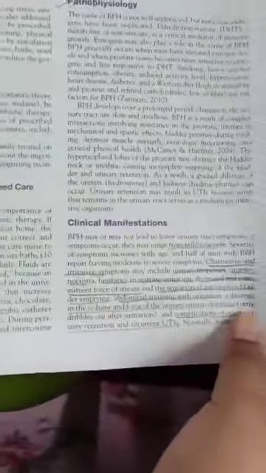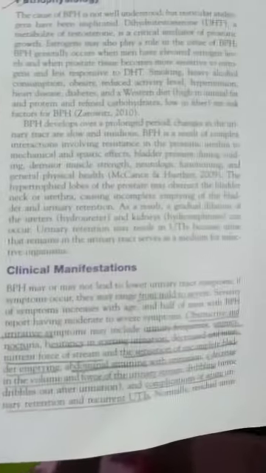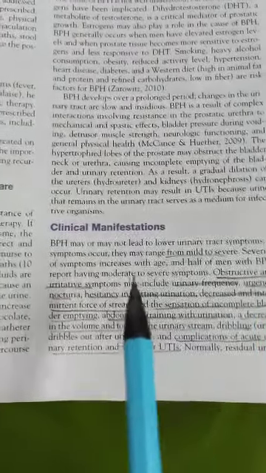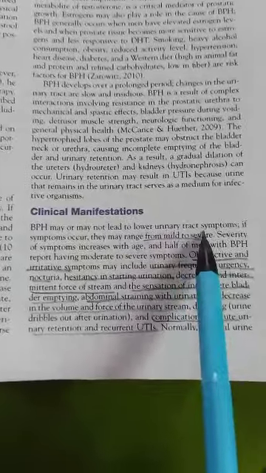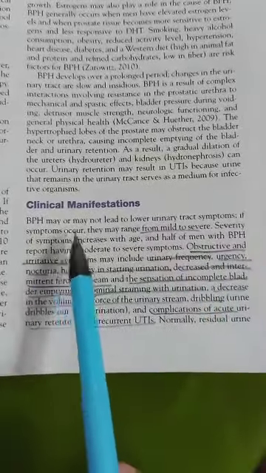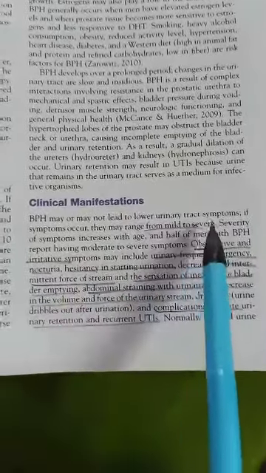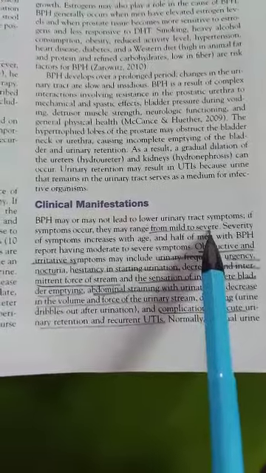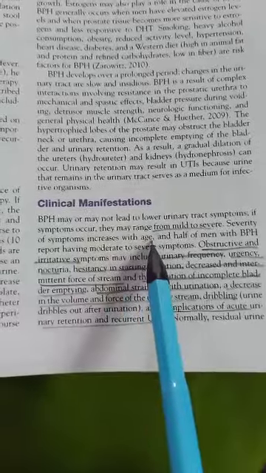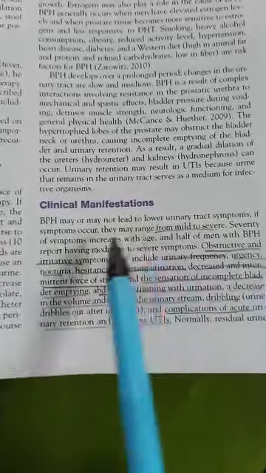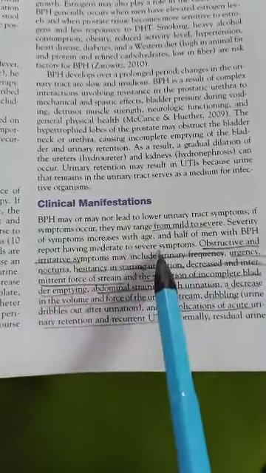Okay, then clinical manifestations. BPH may not lead to lower urinary tract symptoms. If symptoms occur, they may range from mild to severe. Severity of the symptoms increases with age, and half of men with BPH report having moderate to severe symptoms.